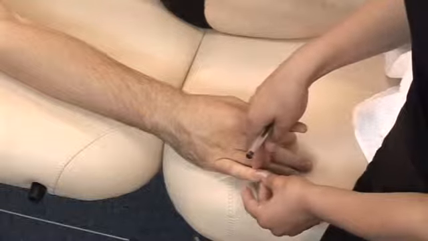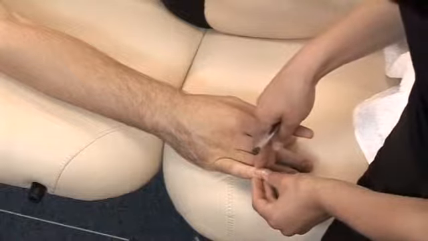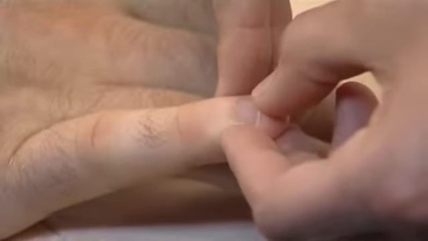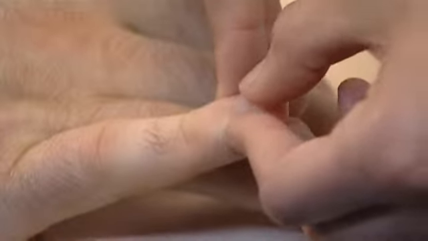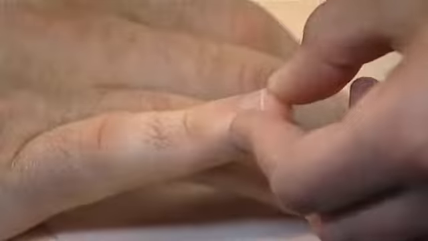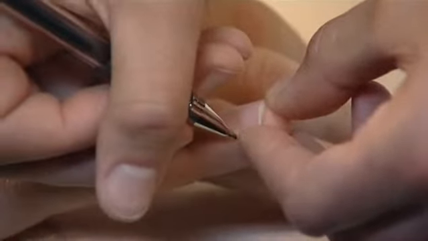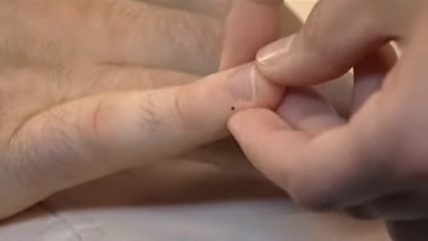Small intestine 1 at the ulnar nail point of the little finger. I'm going to feel for where the flare of the bone is. Look at where the nail bed is. Look at where the ulnar and the proximal borders meet. Put my point in, and there it is.